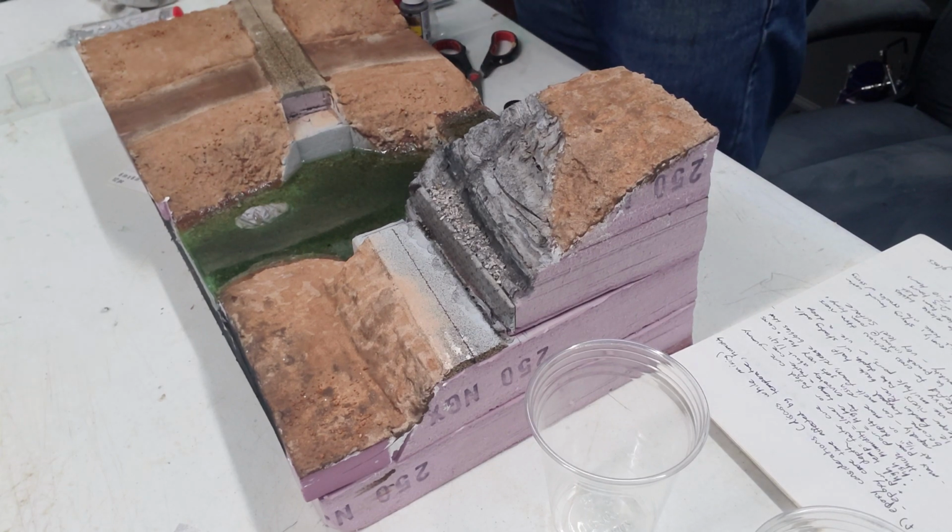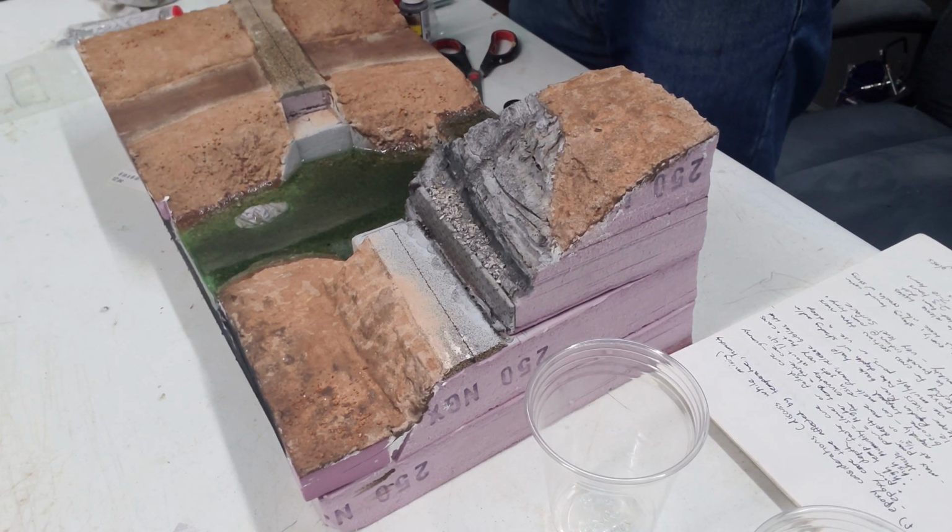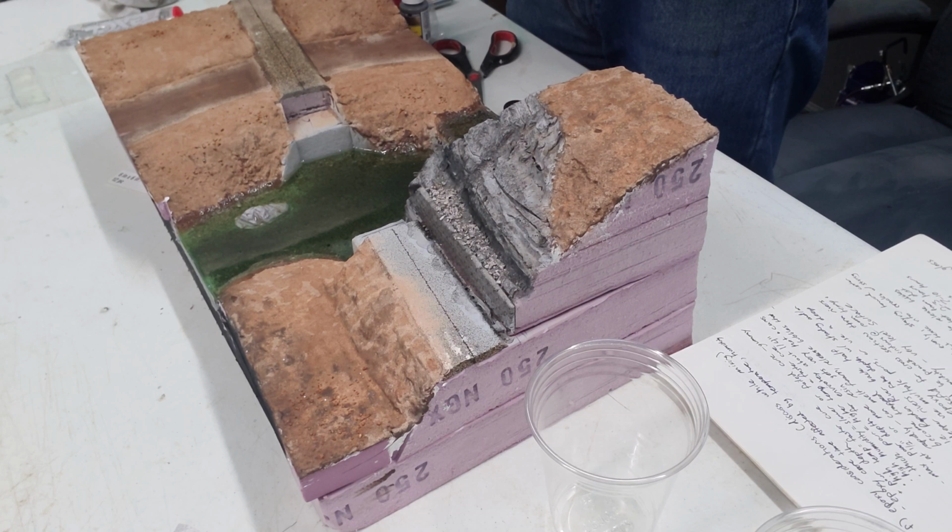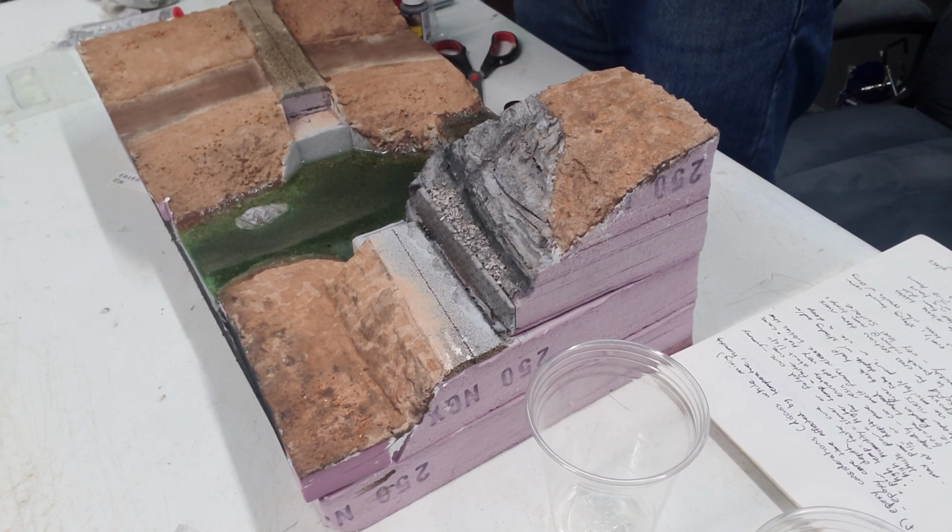Crack open, again, Mod Podge gloss. There is a matte version as well. Make sure you don't accidentally use that. The matte has a yellow label. Mod Podge gloss is red. So make sure you use the red label Mod Podge.